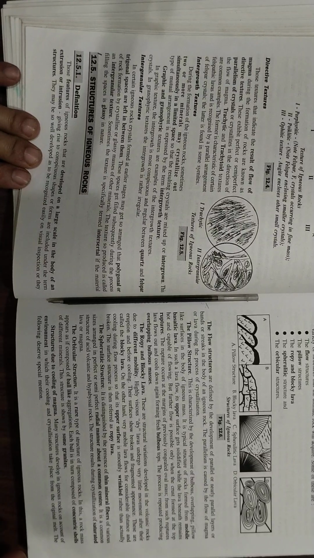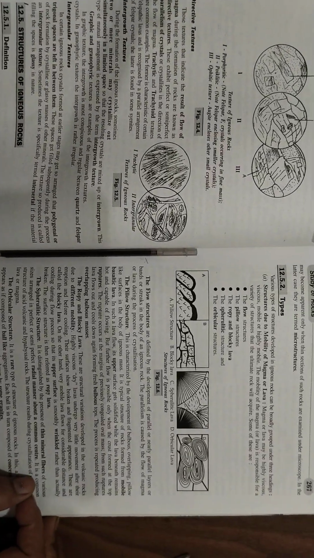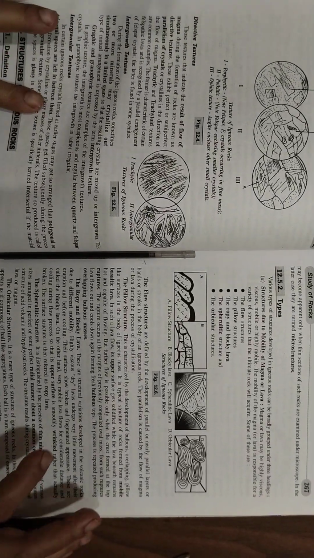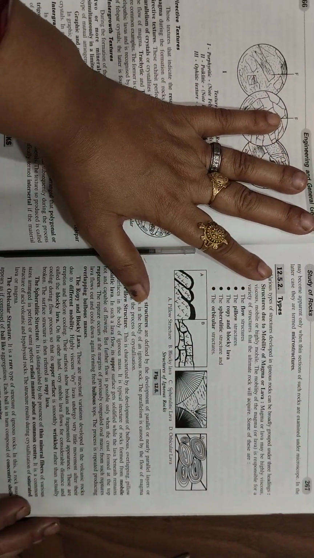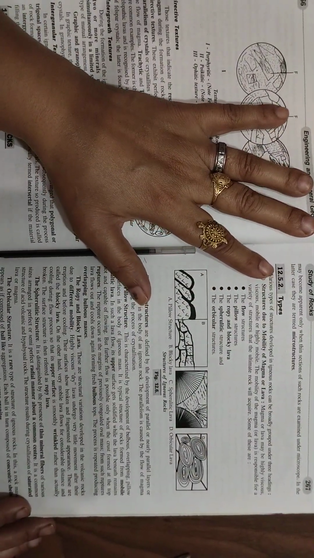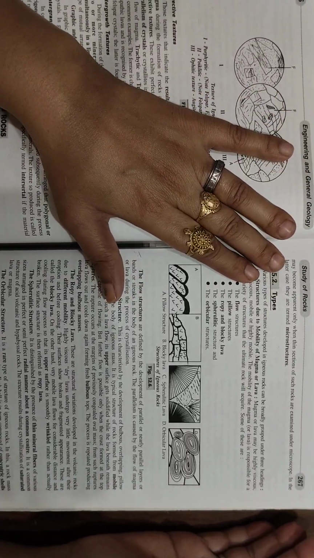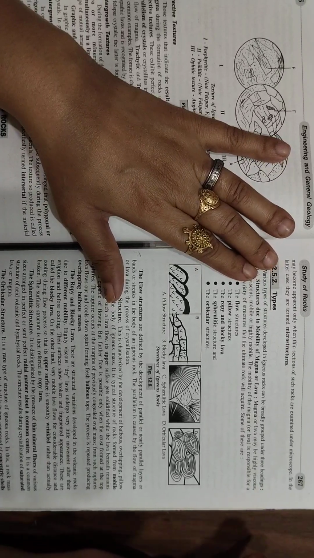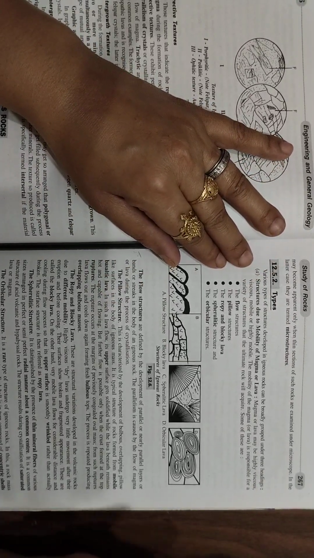or they may become apparent only when thin sections of such rocks are examined under a microscope. In the latter case, they are termed microstructures.